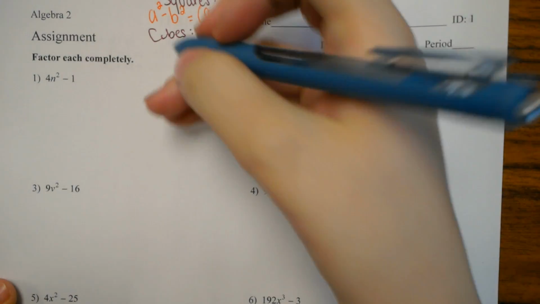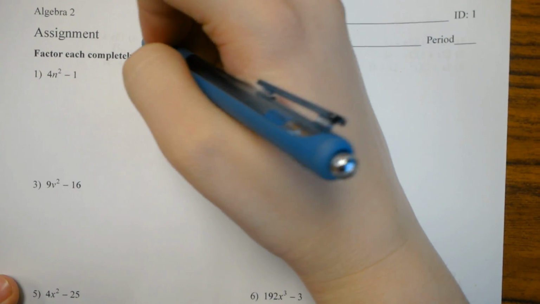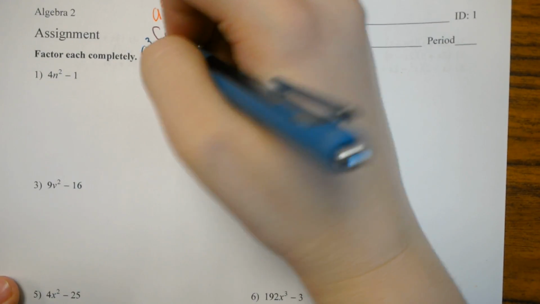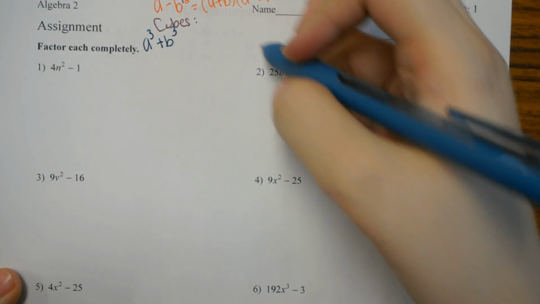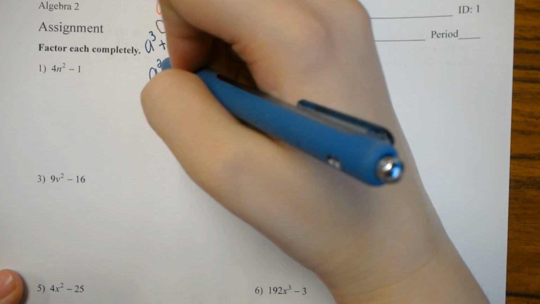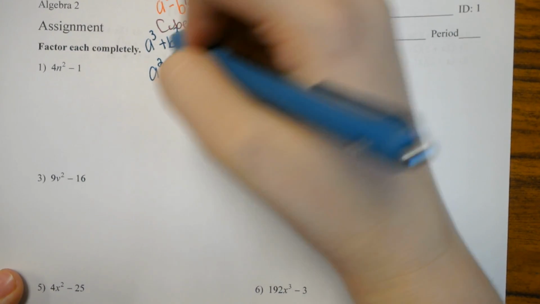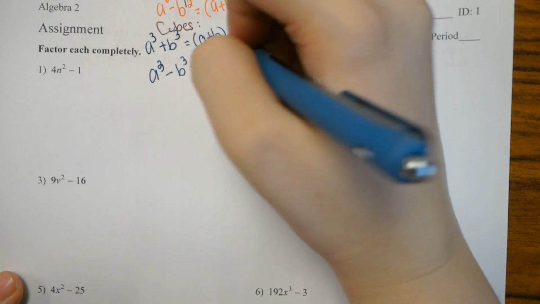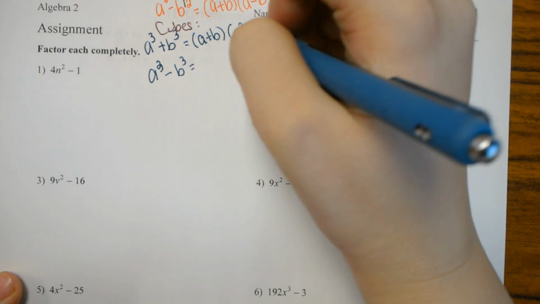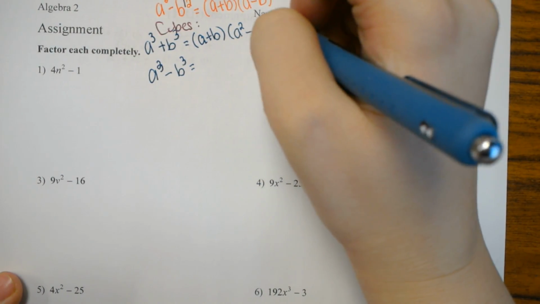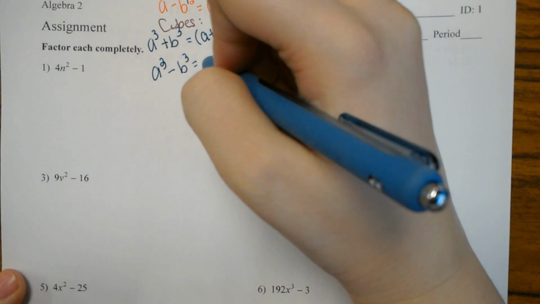With the cubes, you have two types. You're either adding, a cubed plus b cubed, or you're subtracting. When you're adding, you have a plus b times a squared minus a times b plus b squared.